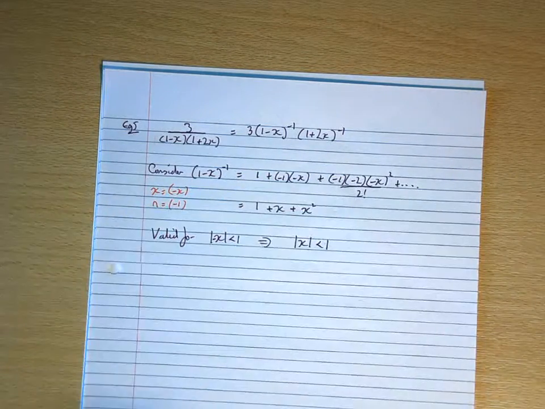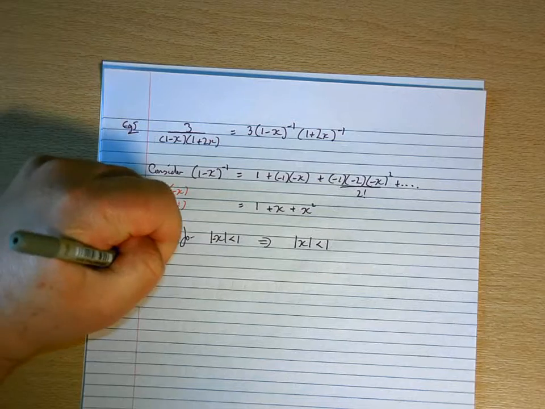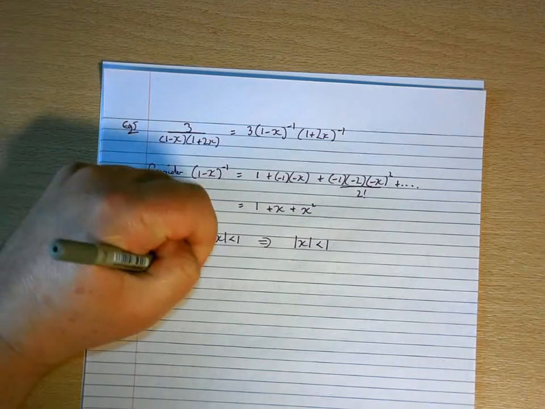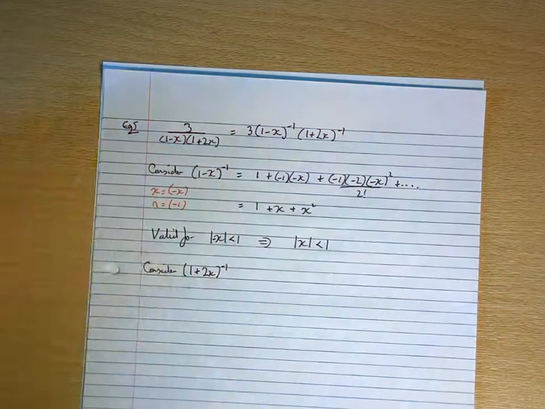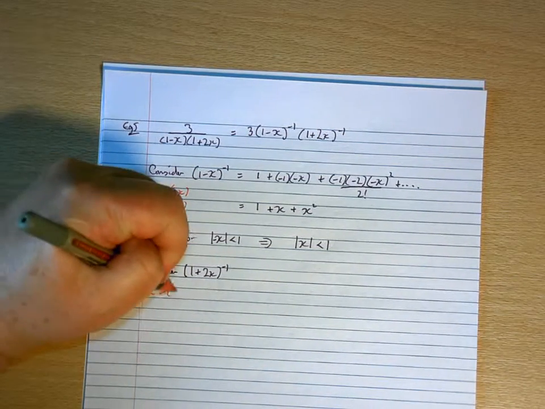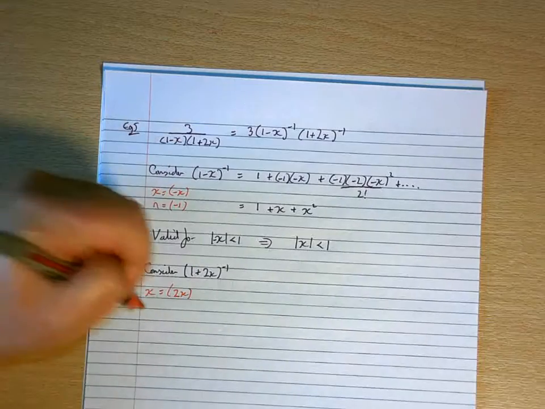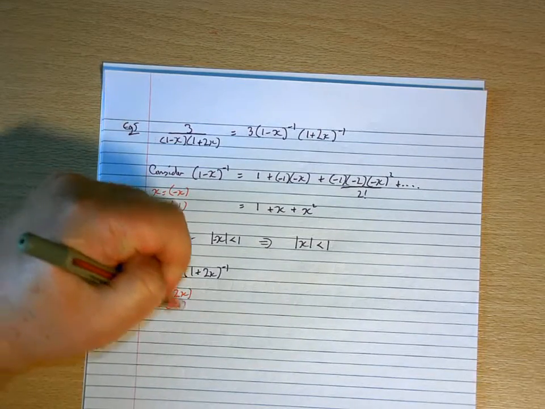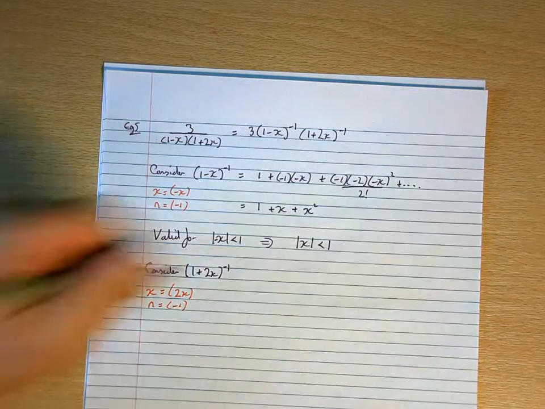Now we consider the second expansion. So for this one, the x part is actually 2x, and n is -1 again.